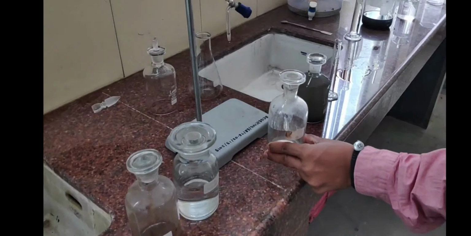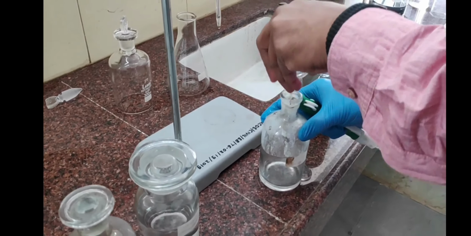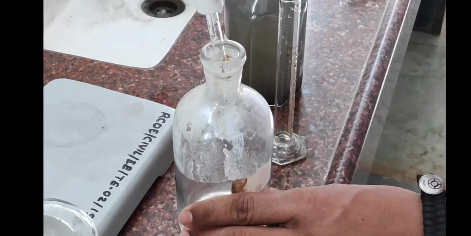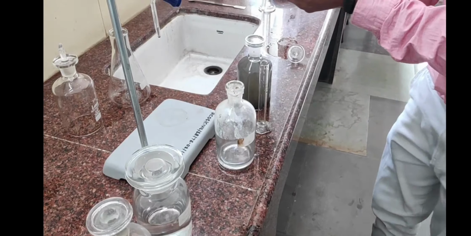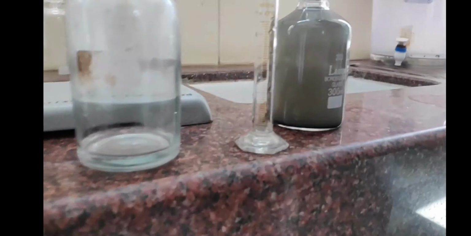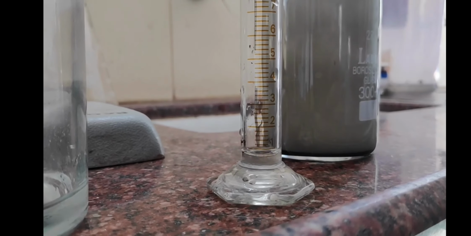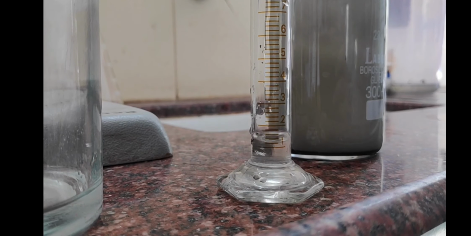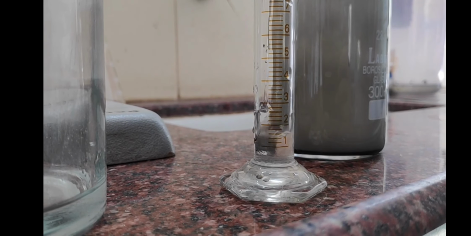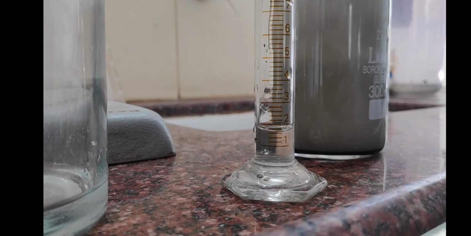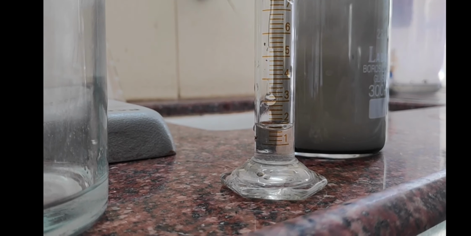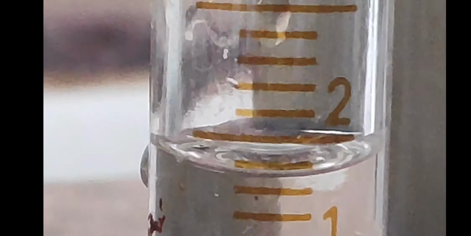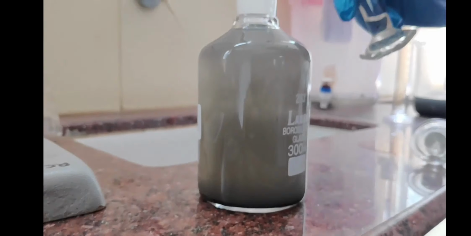Now we are going to take 2 ml of alkali iodide solution. Now that we have taken the 2 ml of alkali iodide solution, we have to pour it into this sample.